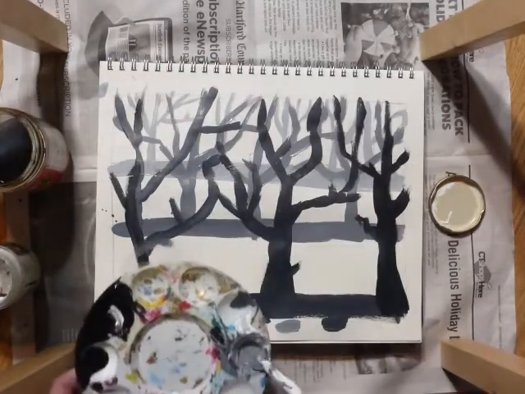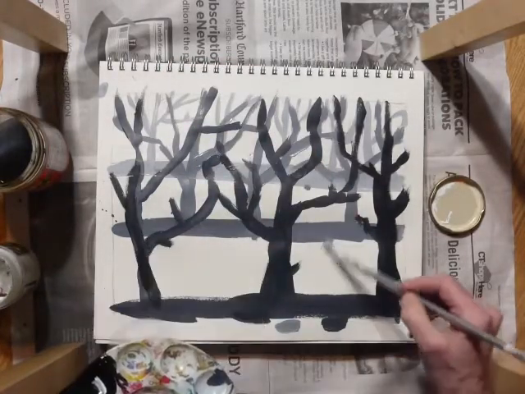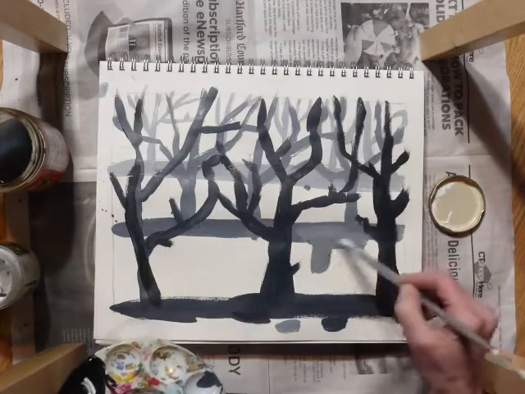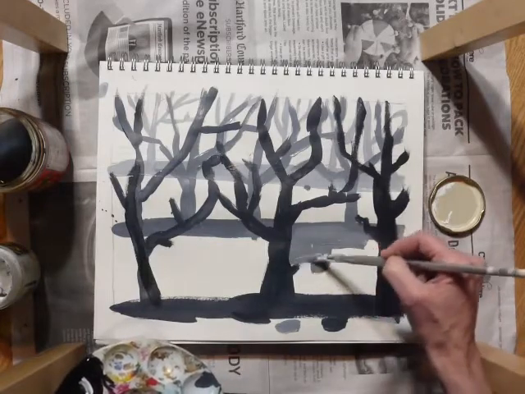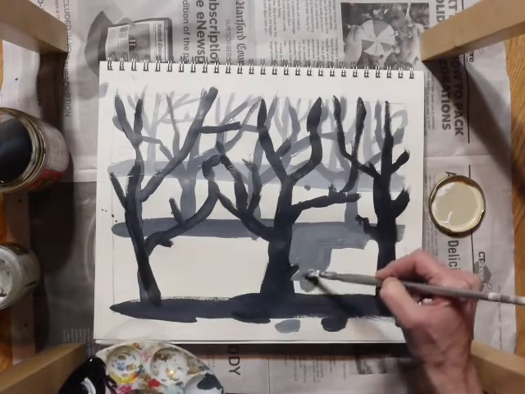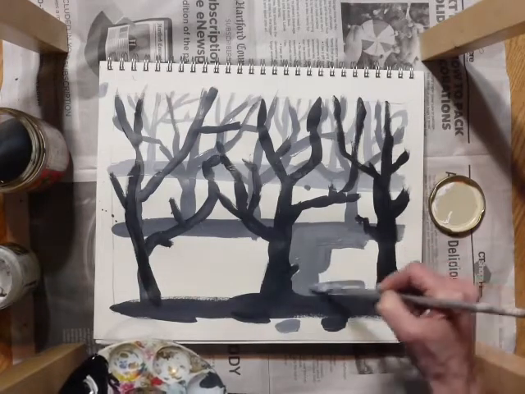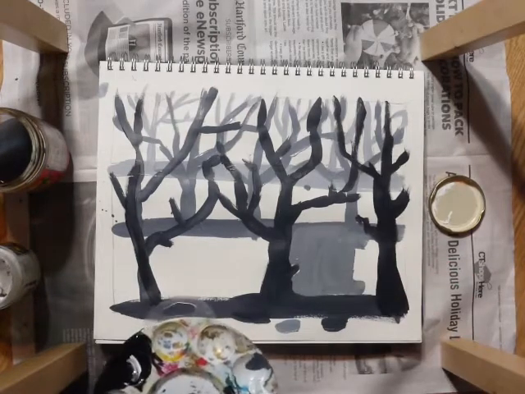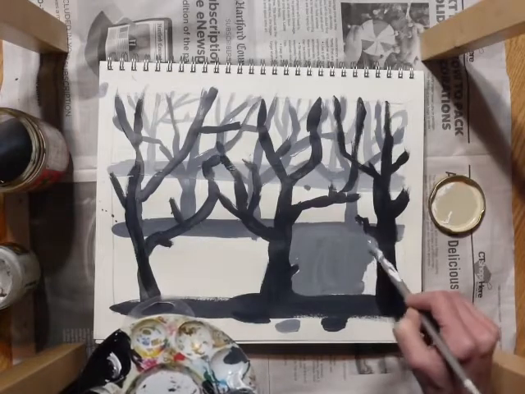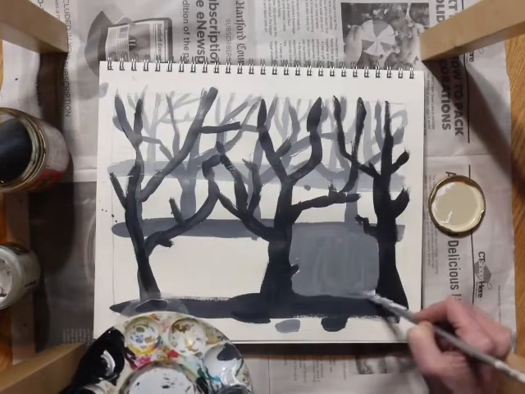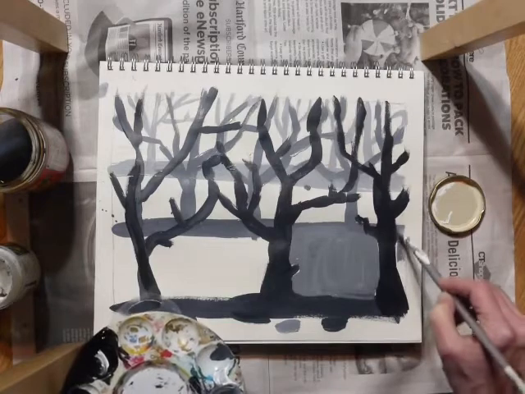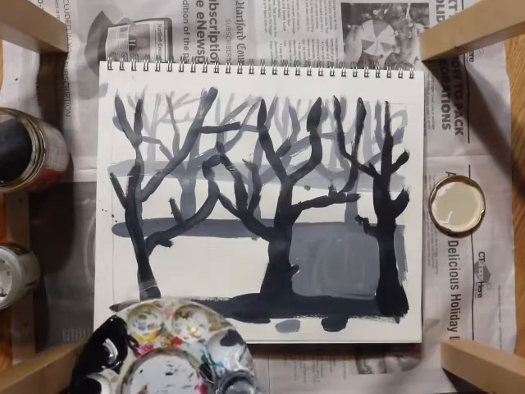I'm going to go in and fill in some of these negative spaces. This negative space here with that same color. And I just really love to do this. I don't know why, but I just think it makes the painting look so cool.